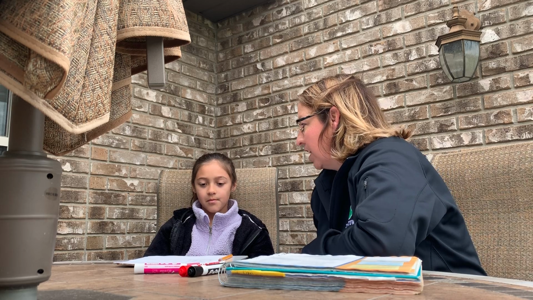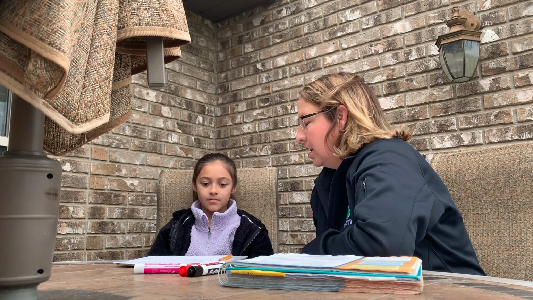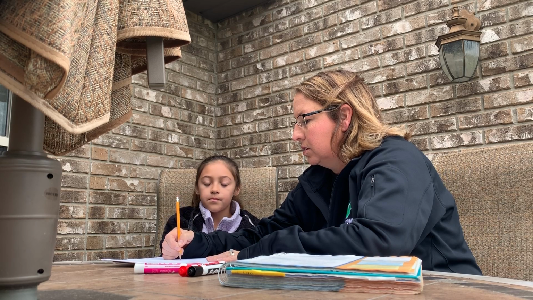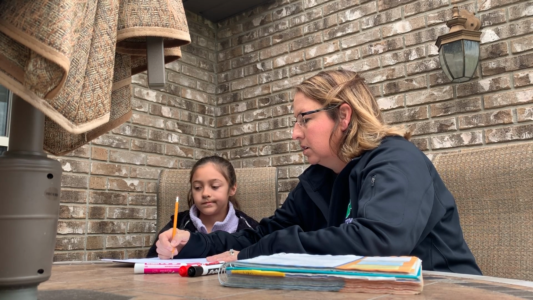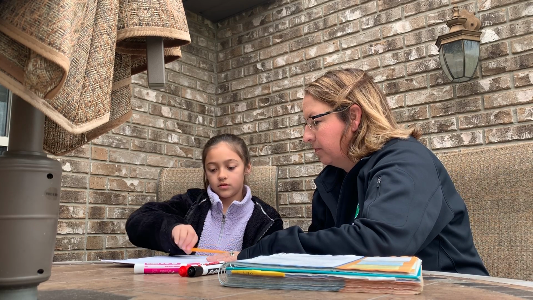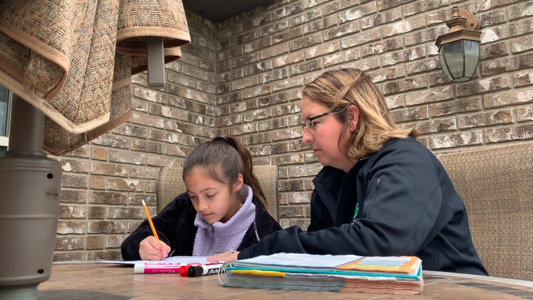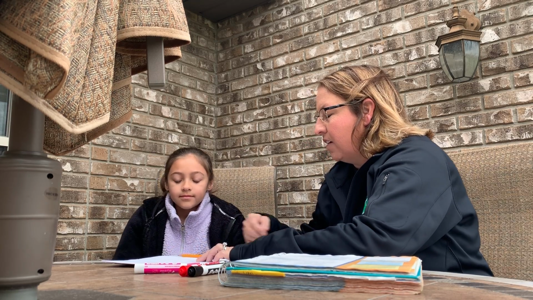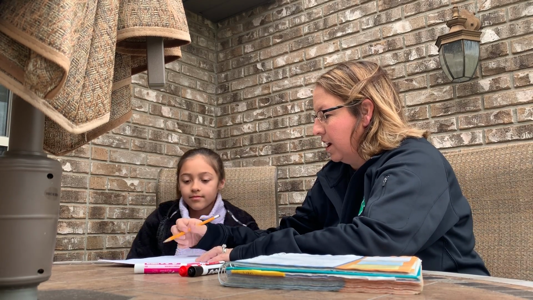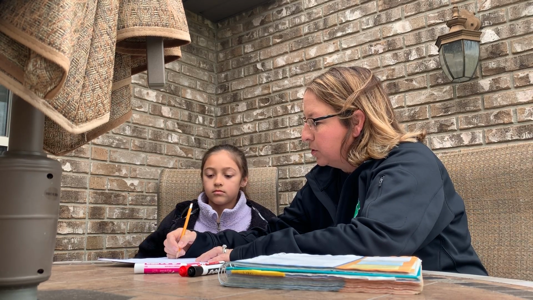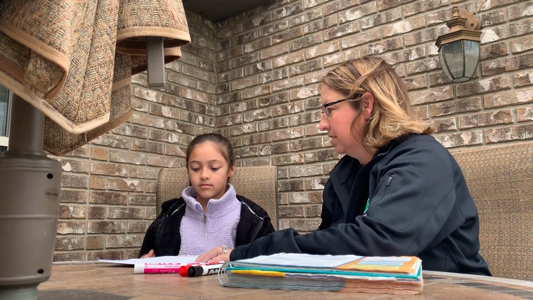Do you know how to add fractions? If I add 1/3 plus 1/3, what's that equal? 2/3, right? And then I have another 1/3 plus 1/3 down here. What's that equal?